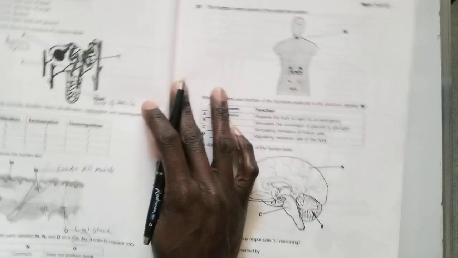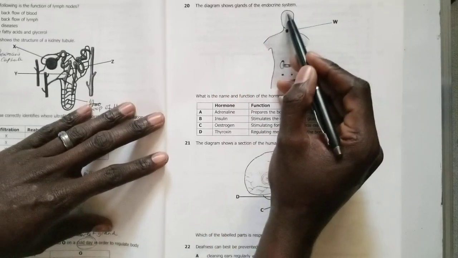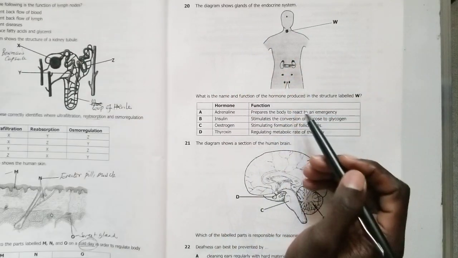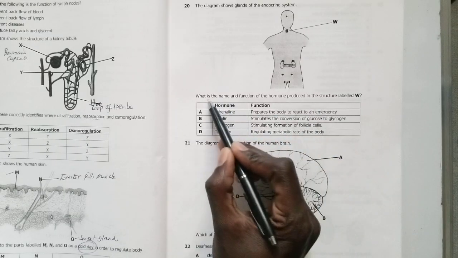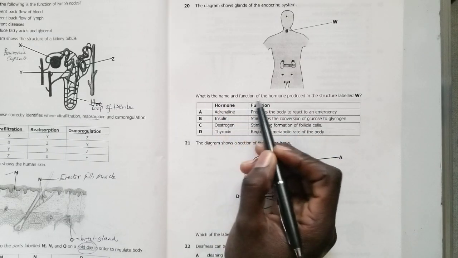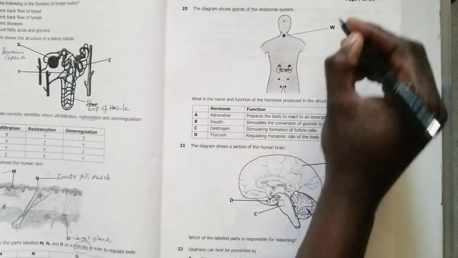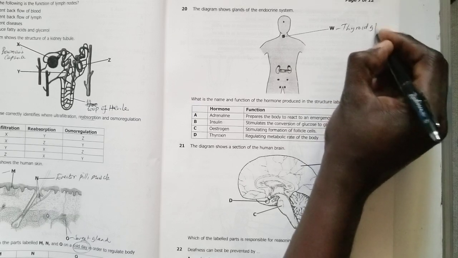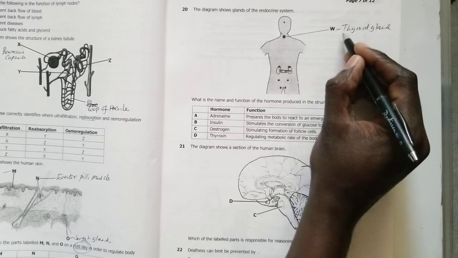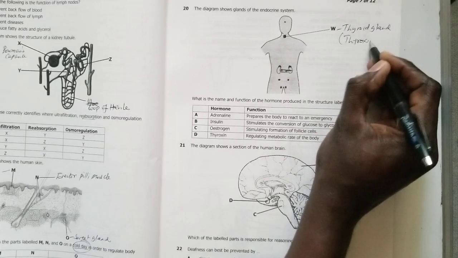Then if you look at 20, it says the diagram shows glands of the endocrine system. So these are glands of the endocrine system that are there. It says what is the name and function of the hormone produced by the structure labeled Z. So this is actually the thyroid gland, and the thyroid gland produces what we call a hormone called thyroxine.